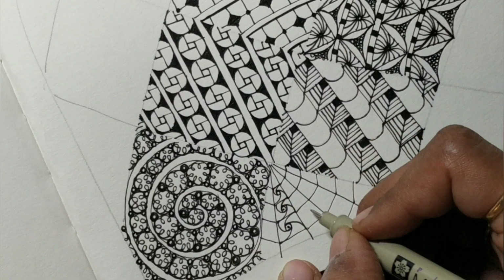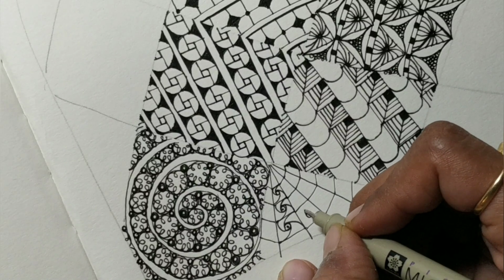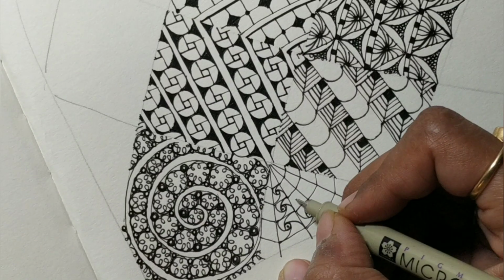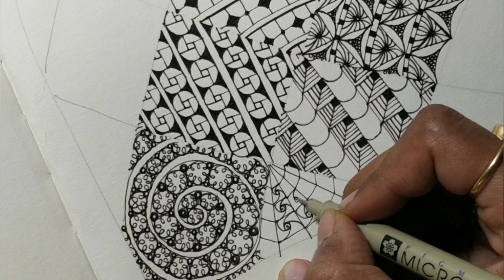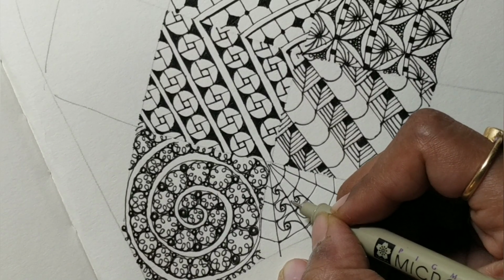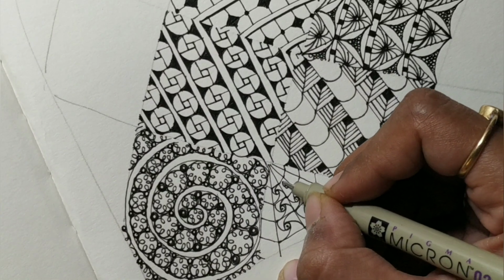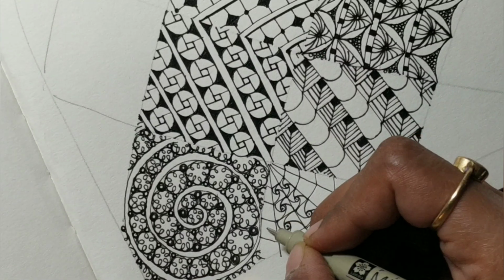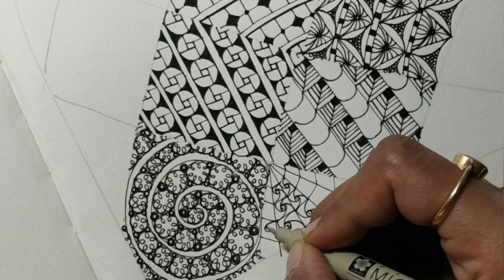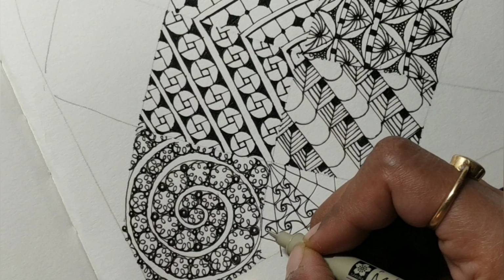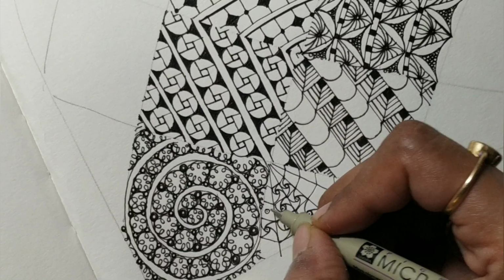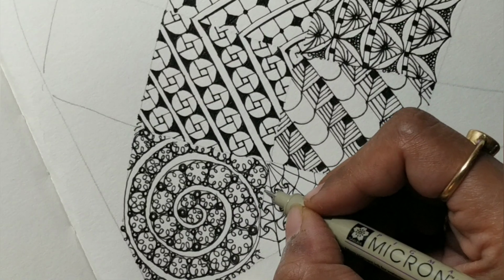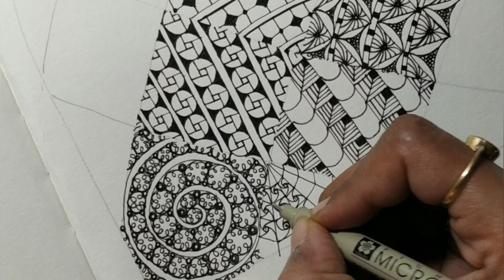So take your time and slowly do that exercise inside each of the sections, either in the same direction or in alternating directions. In each of the ways you will get a different kind of a meta pattern. So take your time, spaces are small, patiently do that exercise for each of the sections.